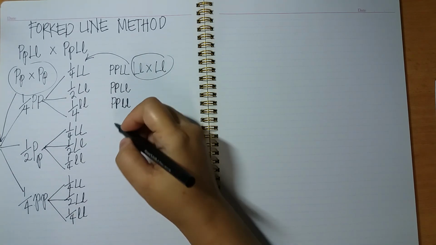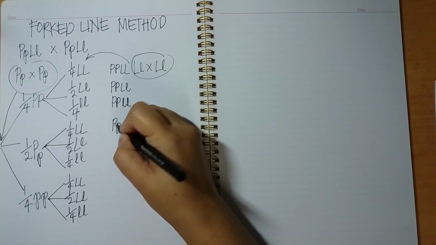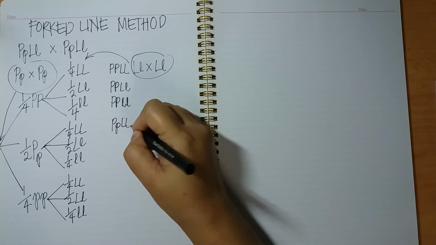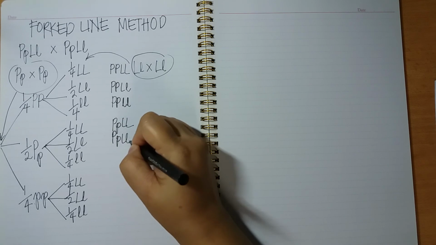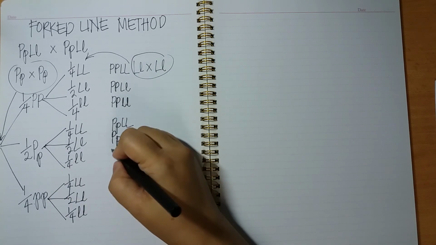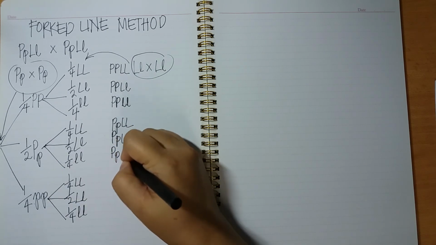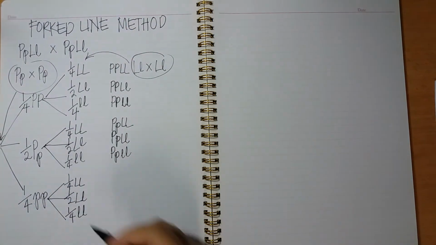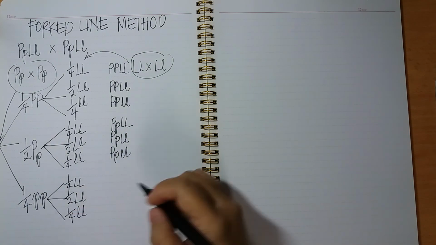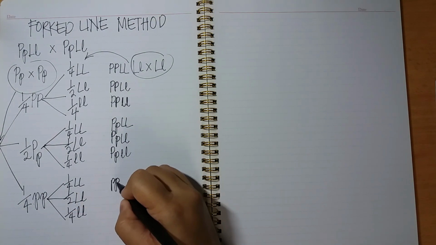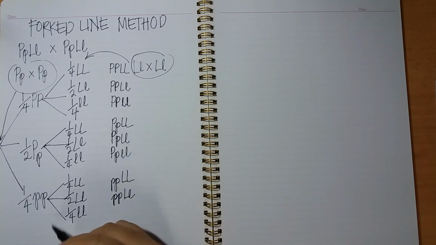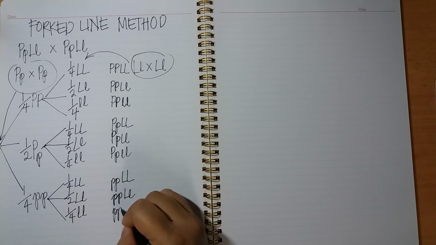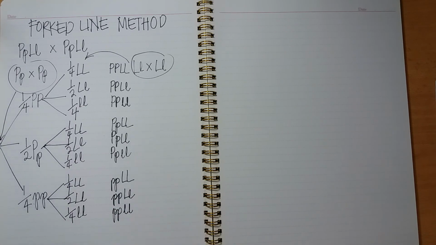Heterozygous sa P, big L, heterozygous sa P, big L, small l, heterozygous din, big P, small l, small l. Okay, last. Small p, combining with big L, small p, combining with big L, small l, and then small p, combining with small l, small l.